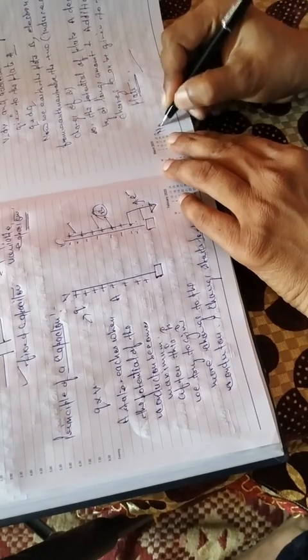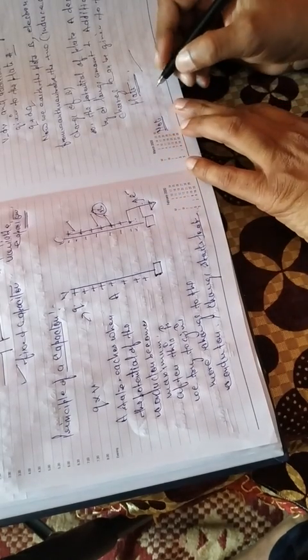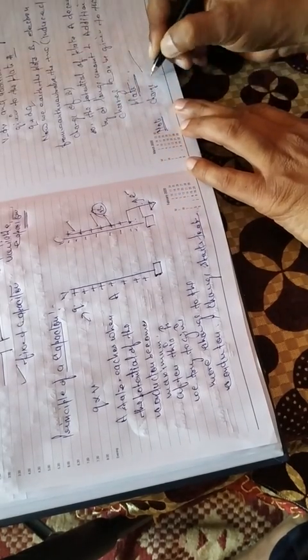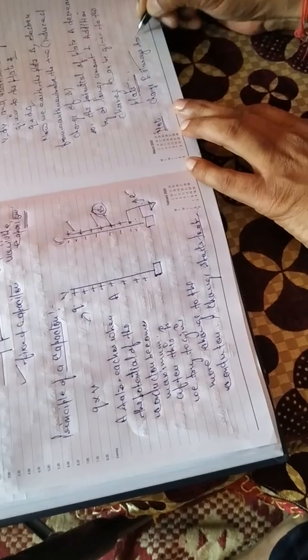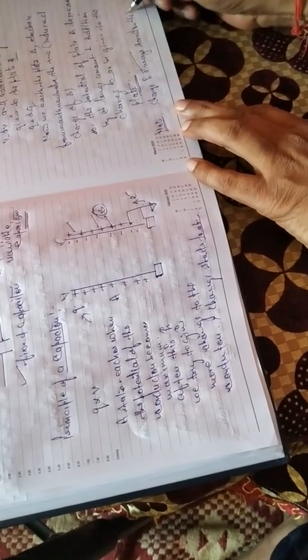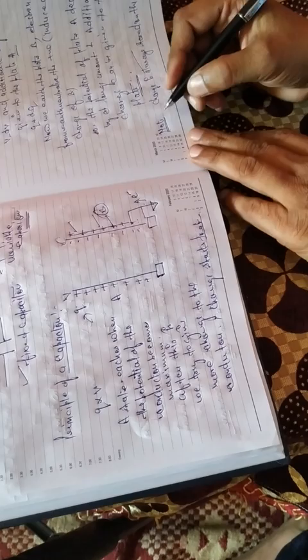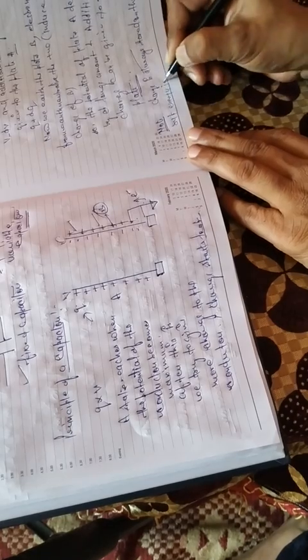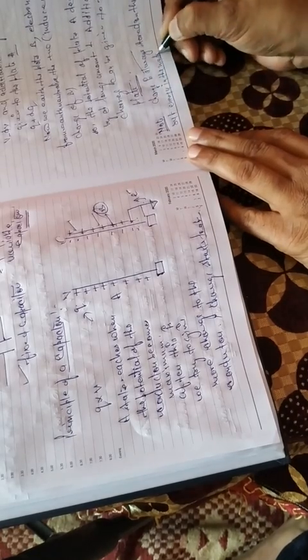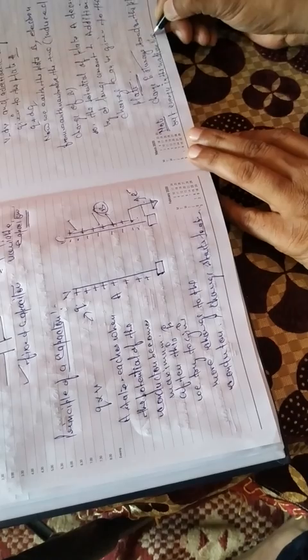You have to note down one thing very importantly here, that the charge is always stored on the plates, but the energy is stored in the medium between the plates.